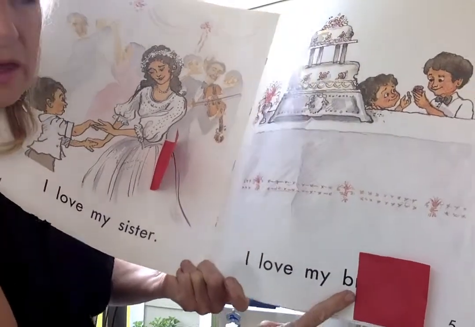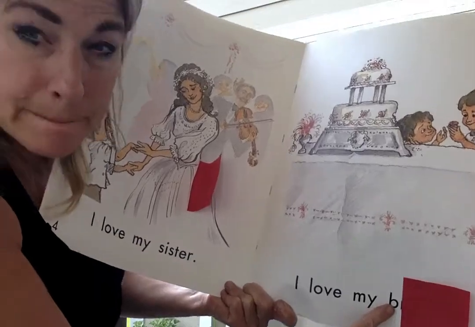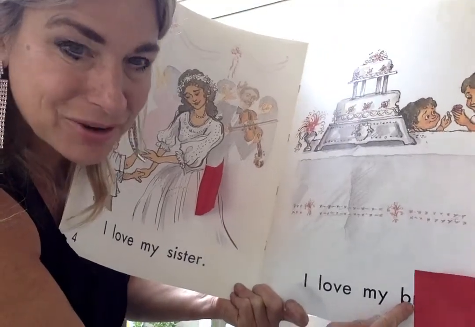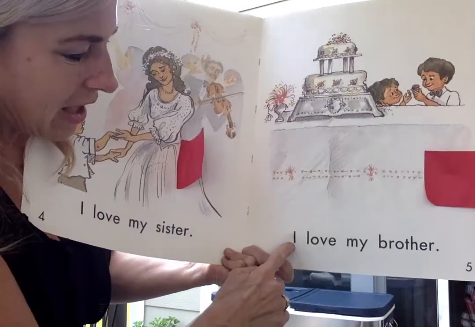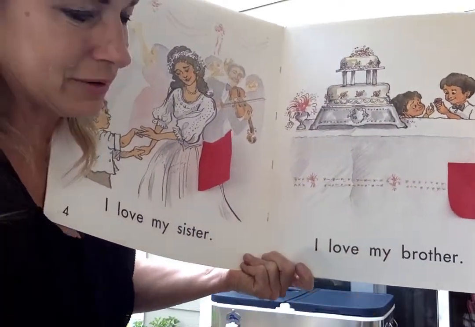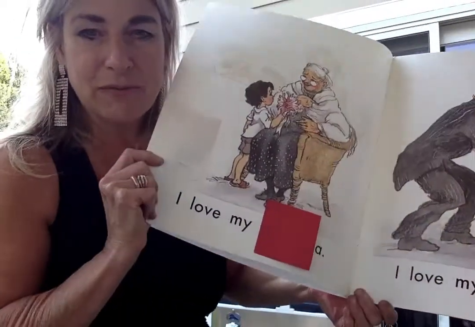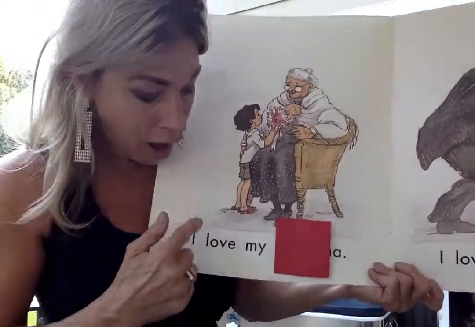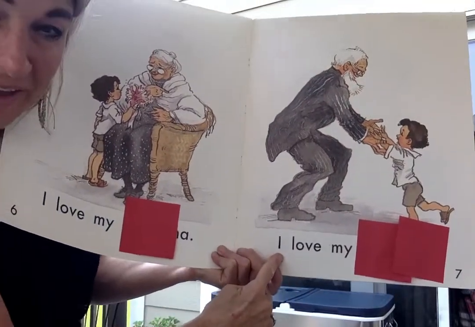There's that same pattern. I love my... let's try to guess what it is. It starts with a B. I love my... brother. I bet it's brother. Yes, it is. I love my brother. On the next page, we can start off with that. Maybe if it's a pattern again. I love my. Get your mouth ready again.